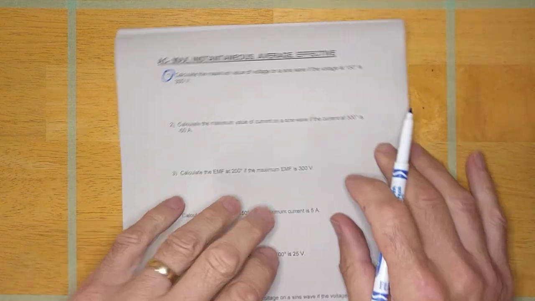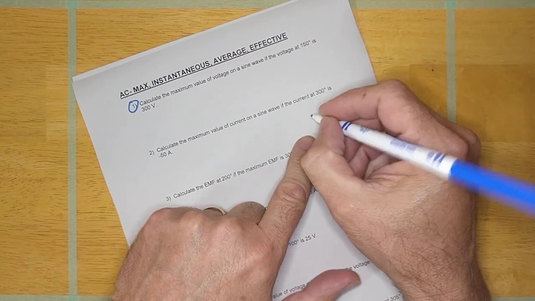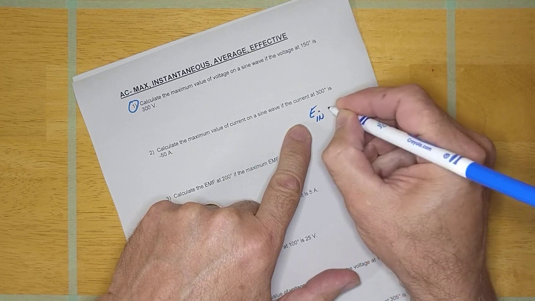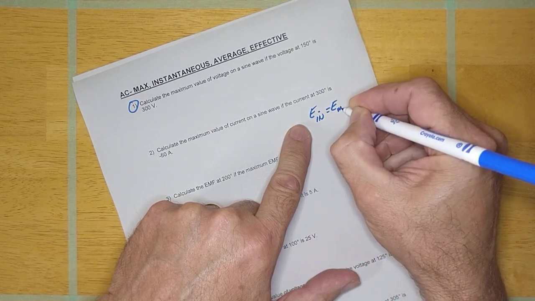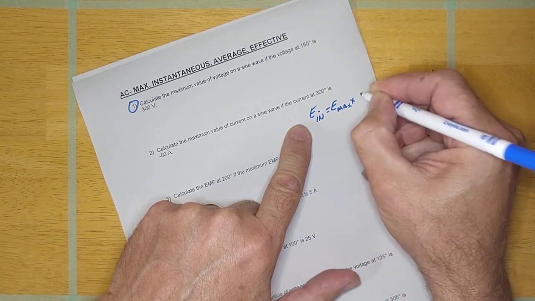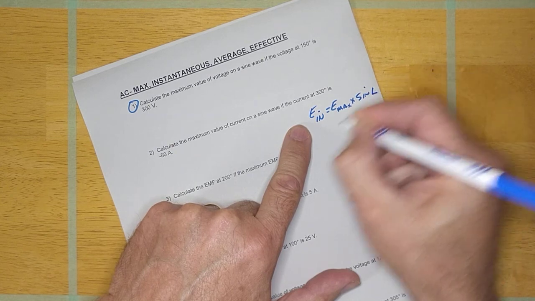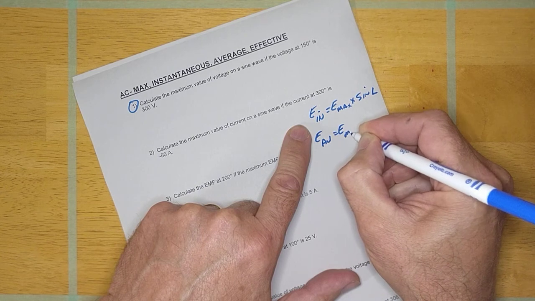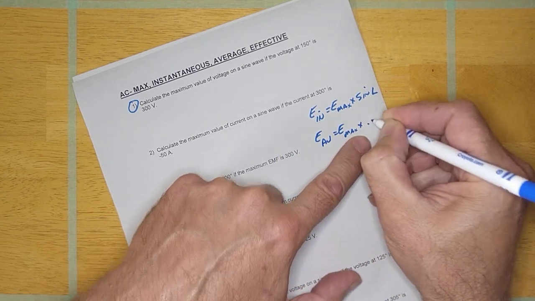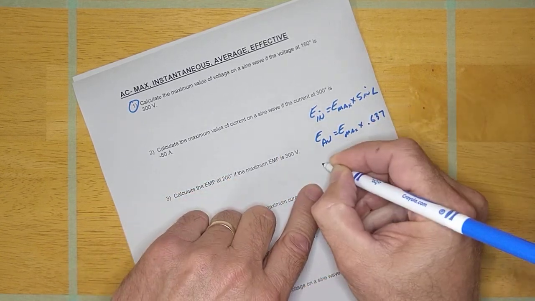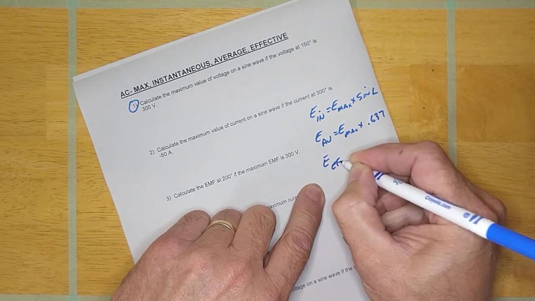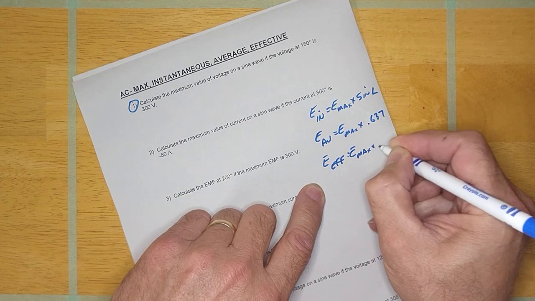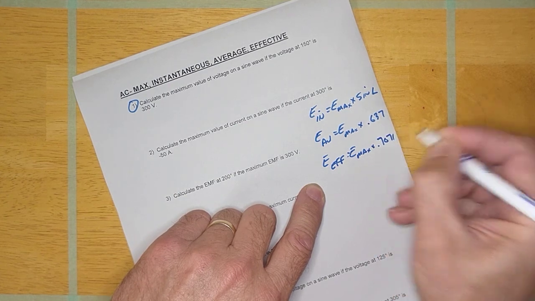This handout, by the way, is basically practice using these formulas, right? The instantaneous is equal to the max times the sine of the angle. E average is equal to E max times 0.637, and E effective is equal to E max times 0.7071.